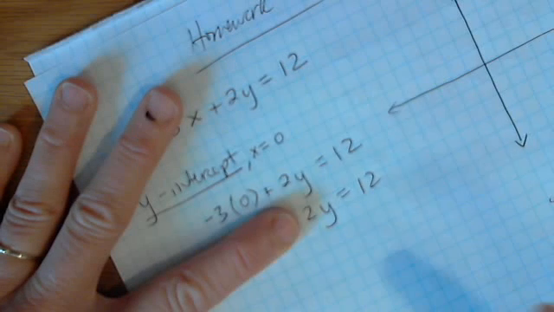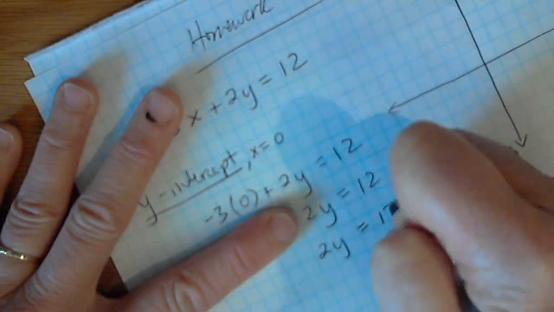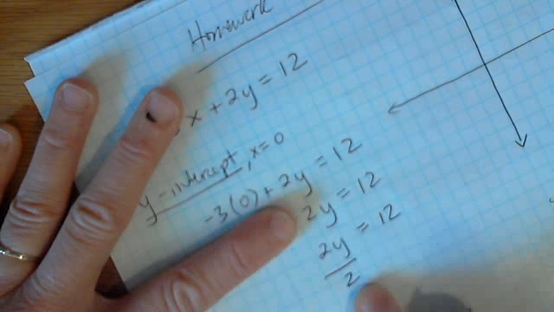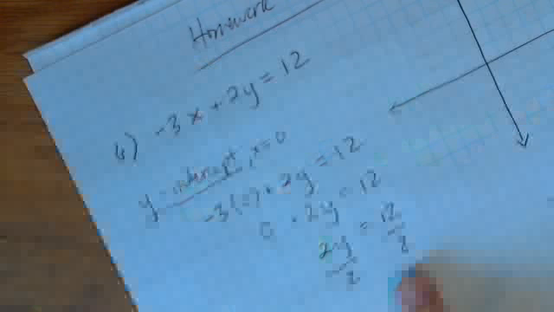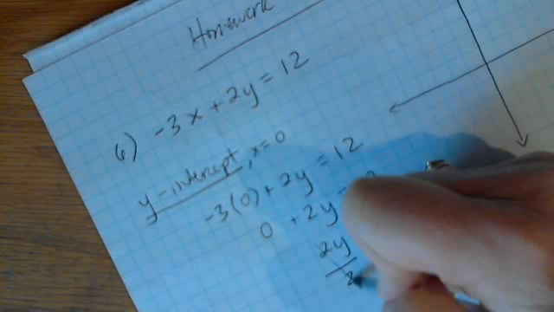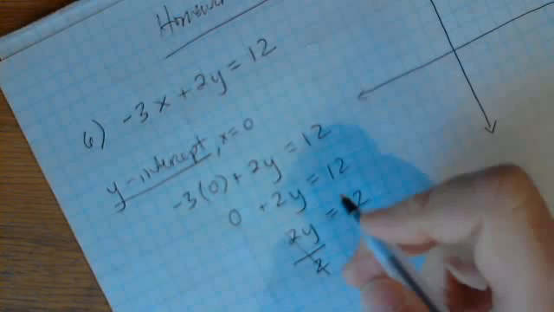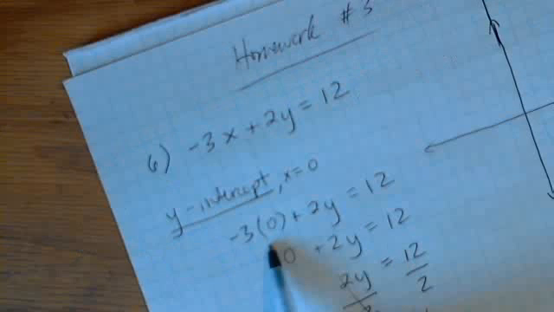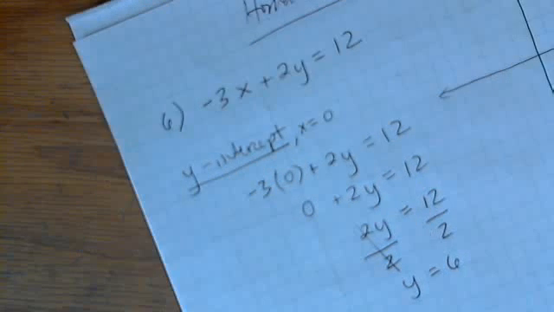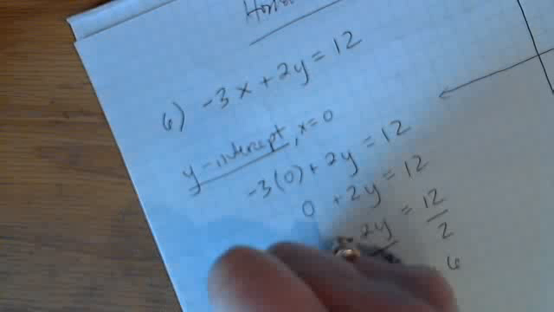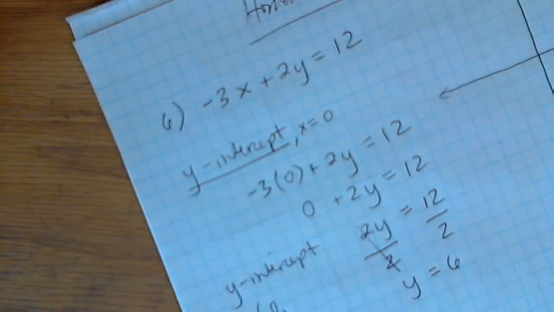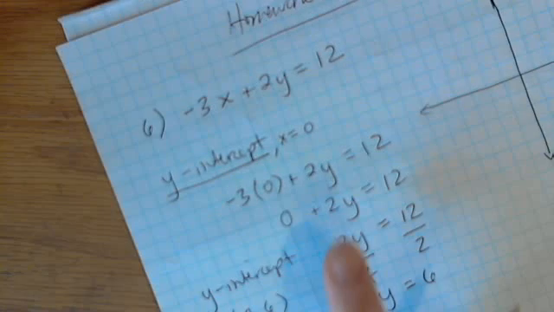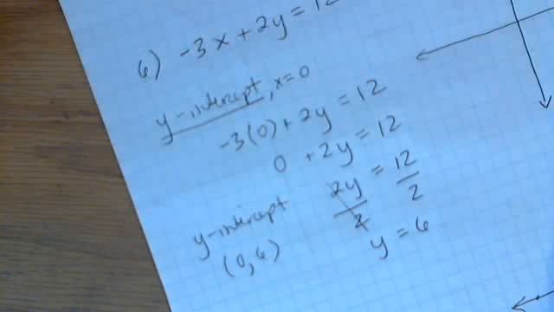Don't need the 0 anymore, so I'm going to be solving this little mini equation. How do I undo 2 times y? So I get y alone. I divide by 2. And what I do on one side of an equation, I always do on the other. The 2's just make a 1, 2 divided by 2. And I have y equals 6. So I've solved this equation for x equals 0, and I found out y is 6. You've just found your y-intercept. You found out that when x is 0, y is 6. That means the graph of this equation will cross the y-axis at the point 0, 6.